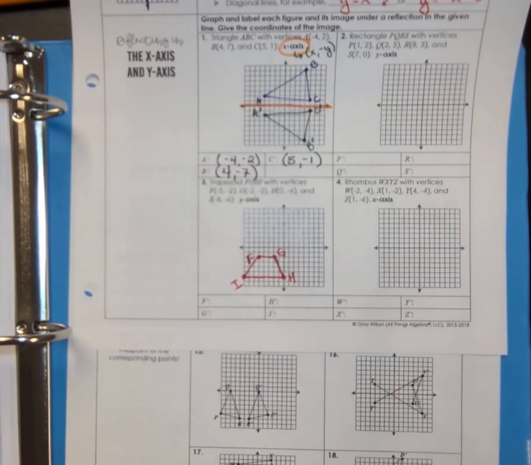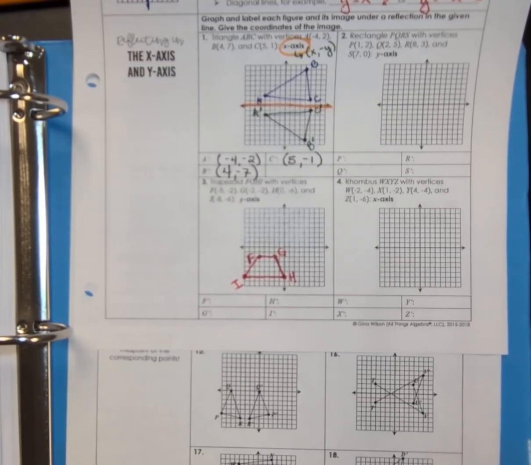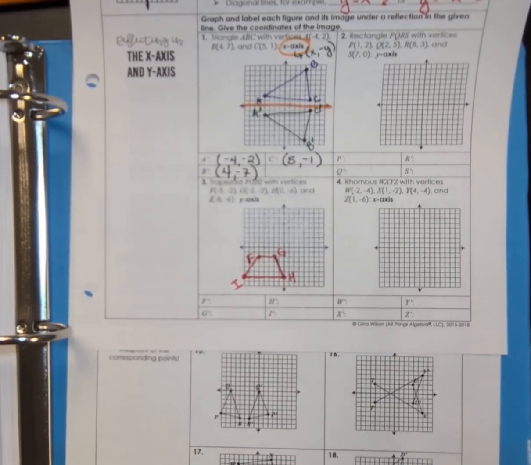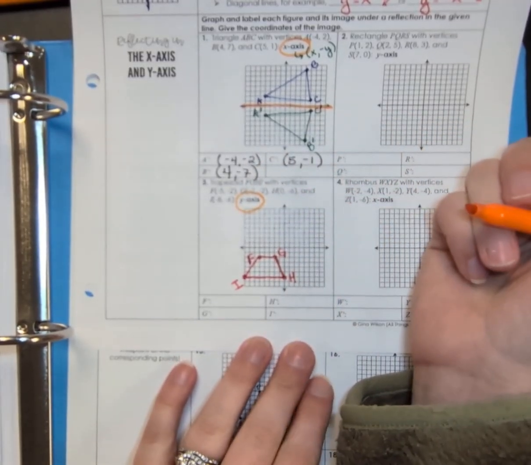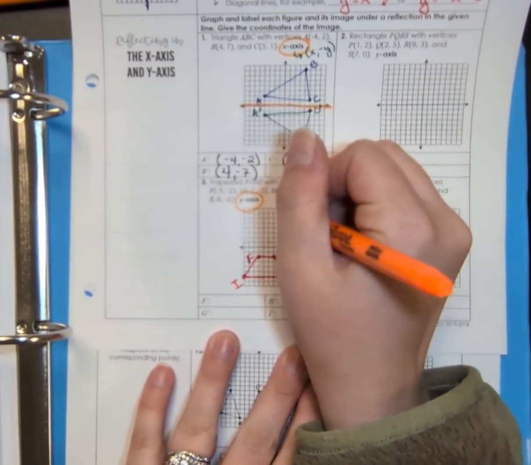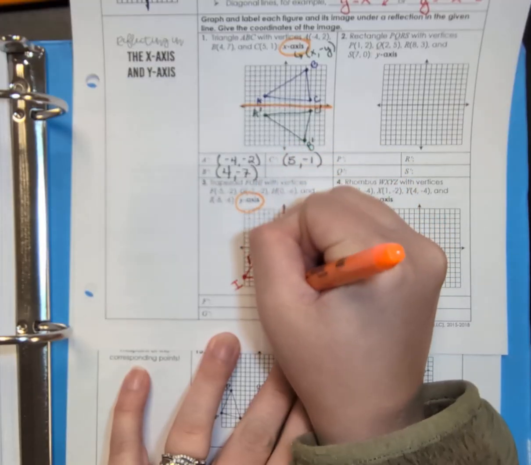So I got something kind of like that. That's what mine looks like. Yours should look similar, hopefully. And what are we reflecting over this time? Which one's the y-axis? The vertical. Again, it should be this guy.